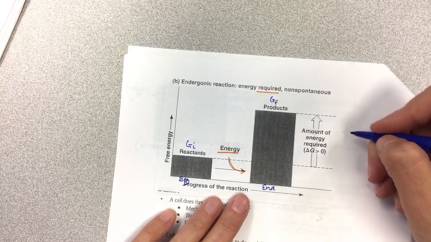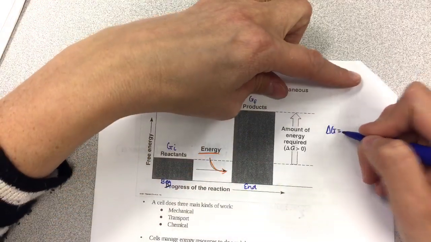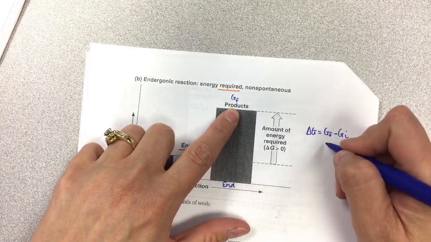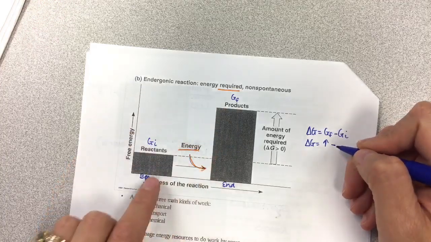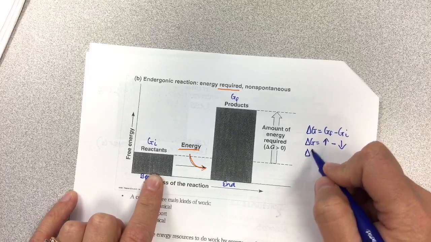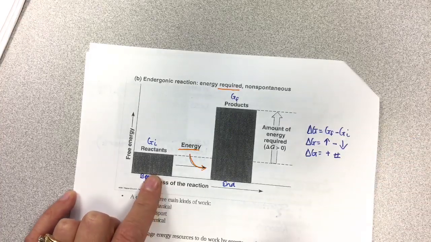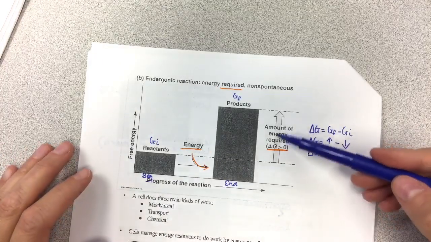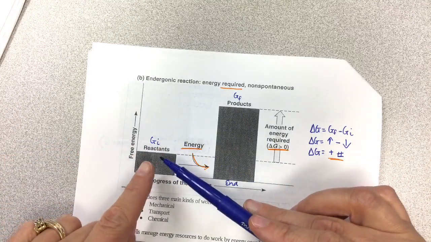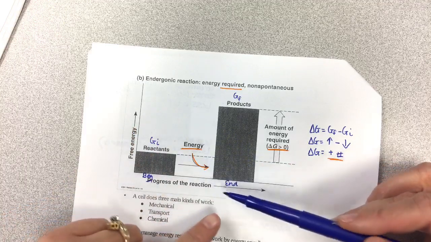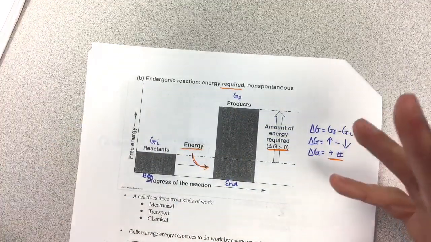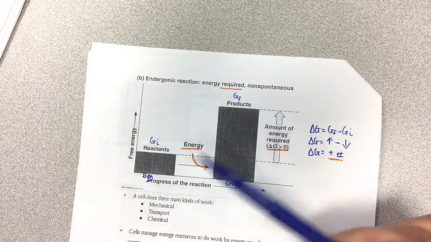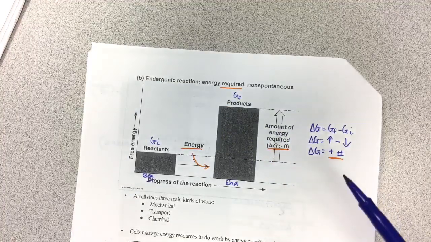So when we do delta G equals G final minus G initial, F is higher, so this is a higher number, minus I, which is a lower number. You take a higher number minus a lower number, you're going to get a positive number every time. And so delta G is greater than 0. This is the amount of free energy required for the reactants to turn into products. This energy has to come in from the environment and be taken in so that the products have more free energy, because remember, energy is neither created nor destroyed. If these products have more energy, that energy has to come from somewhere. That's the difference between the reactants and the products. So when a reaction is endergonic, you're always going to have a positive number.